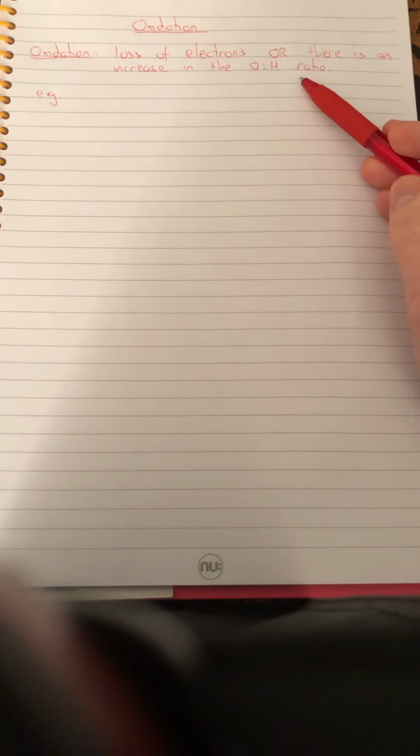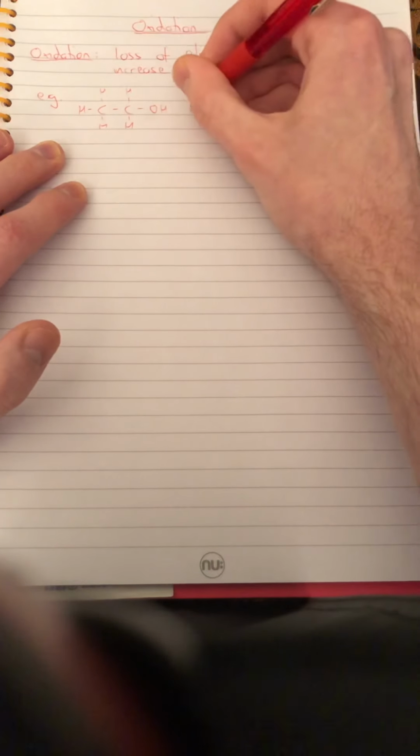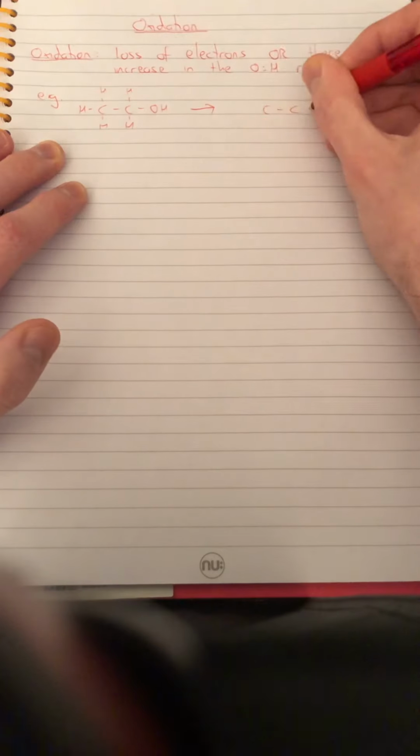Okay, now I'll give a quick example. I don't want to spend too long on this because I'm going to come back to it when I eventually get back to school. So let's just say we go from ethanol to ethanal.